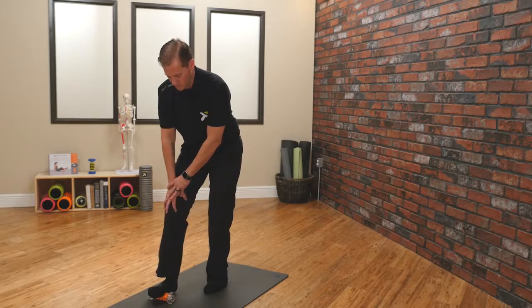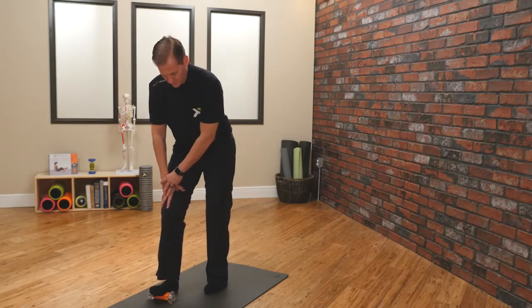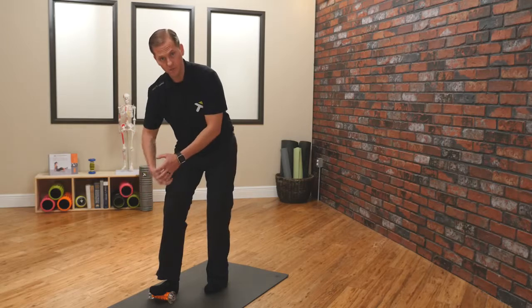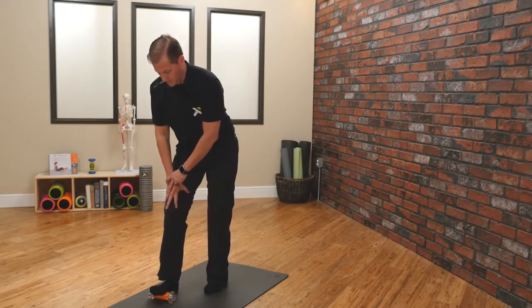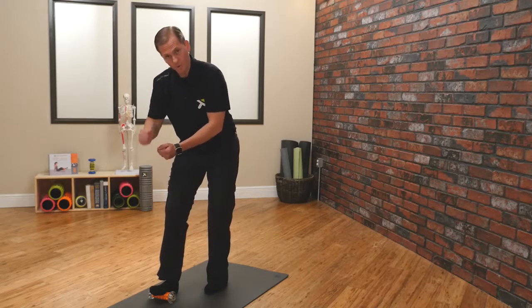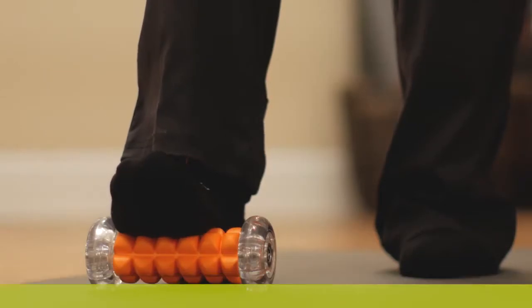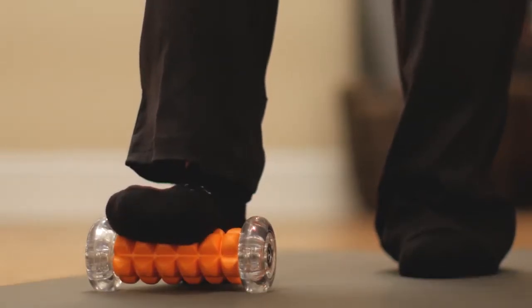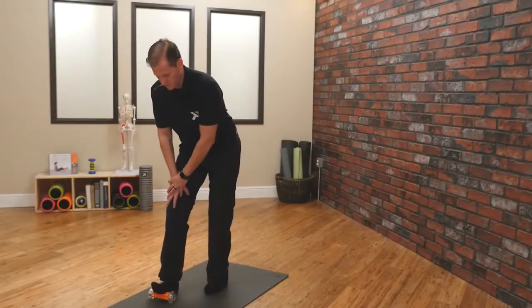Now for our second motion, I'm going to position my Nano right behind those toe joints. I like to set my heel on the ground to increase a little bit of tension there. If it's too much for you, you can leave your heel up. So with my heel on the ground, I'm now going to pull that tissue through, so do a little pin and stretch here by raising the toes as high as I can. There's 1, 2, 3, and 1 more is 4.